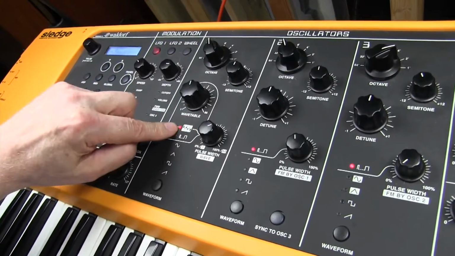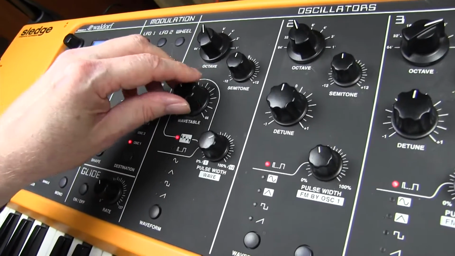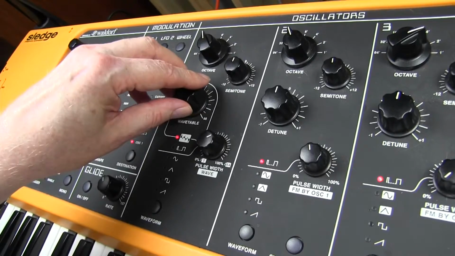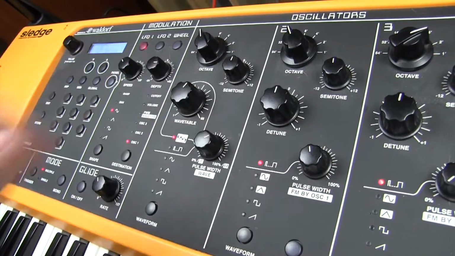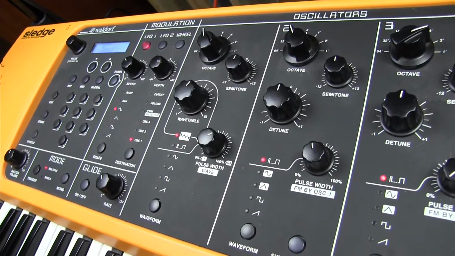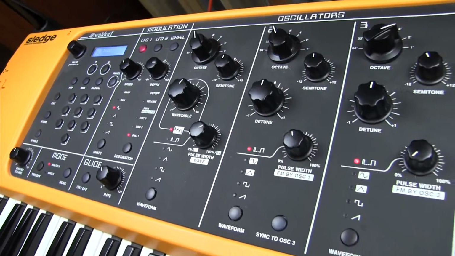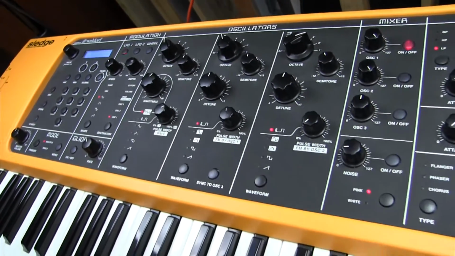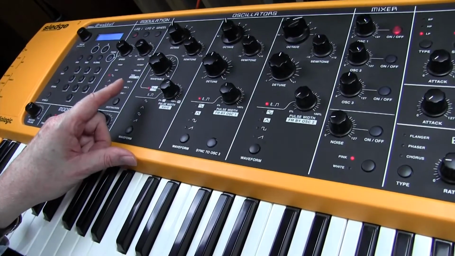On the wavetable, I've selected the wavetable there, and we can scroll through the 66 digital waves in the wavetable. Now, back in the late 70s, a guy called Wolfgang Palm introduced the first digital synthesizers before the DX7, and he used wavetables.